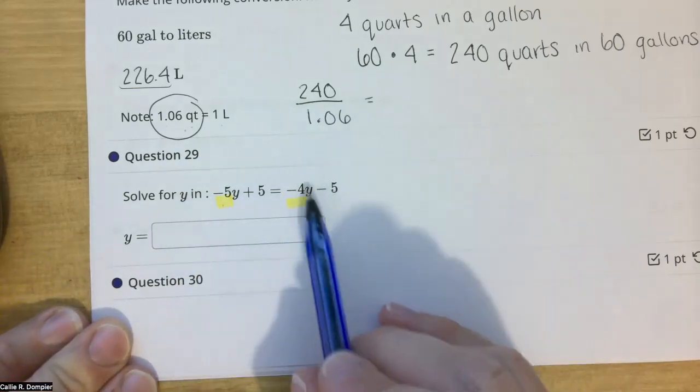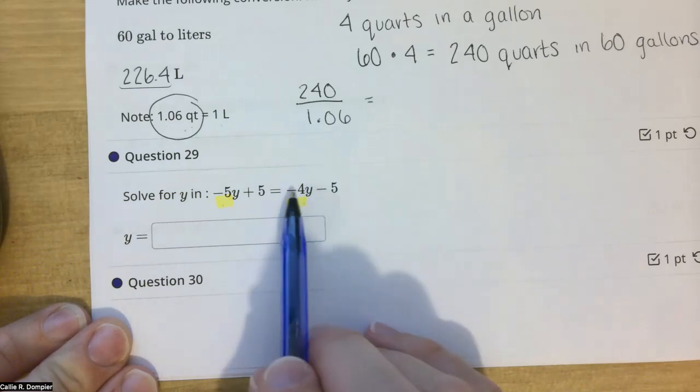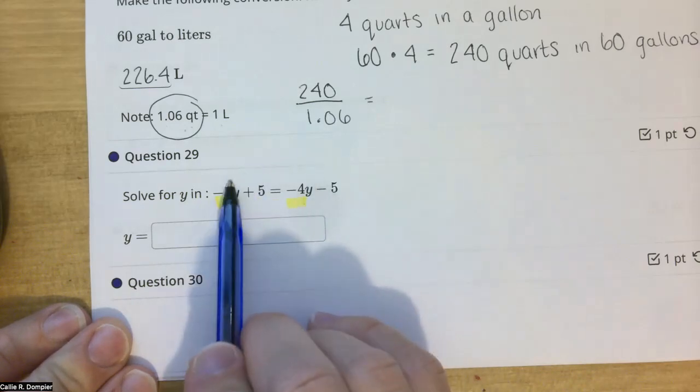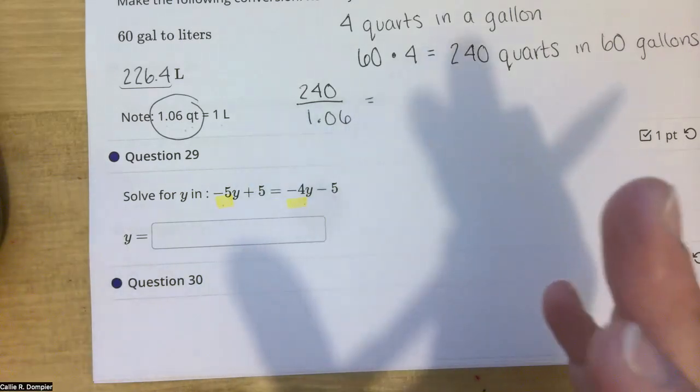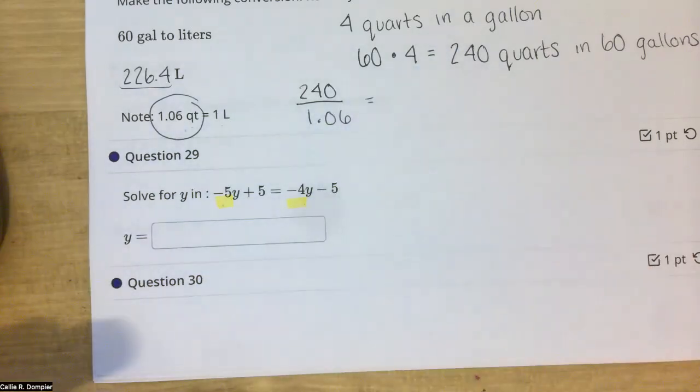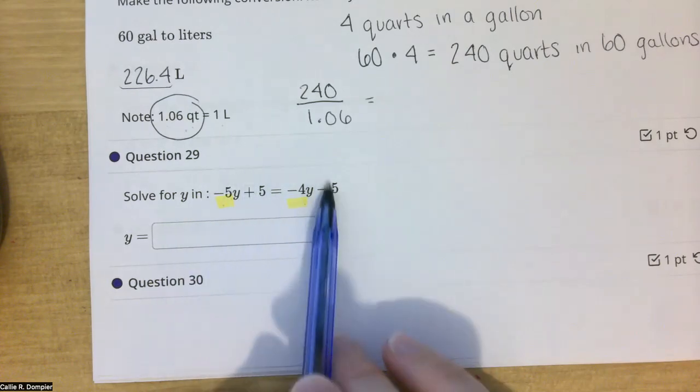Instead, we want to cancel either the negative 4y or the negative 5y, so that all of the y's are on one side. I like having the variables on the left side. I also like the variables being positive numbers. So you're welcome to do it either way. If you like your y's being positive, move the negative 5y.